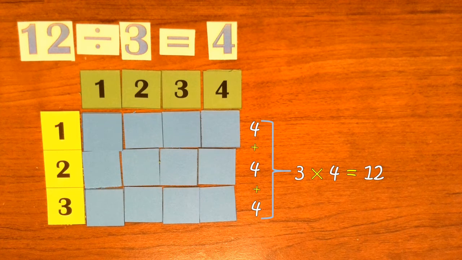It is worth noting that to figure out 12 divided by 3 is equal to 4, we got 12 blue squares and arranged them in 3 rows to see how many columns we would get. However, the method to figure out that 3 times 4 is equal to 12, if we were to use rows and columns, is the opposite from the method to figure out that 12 divided by 3 is equal to 4. To figure out that 3 times 4 is equal to 12, we would get 3 rows and 4 columns and see how many blue squares would fit in that. So the methods to figure out either equation are opposite.